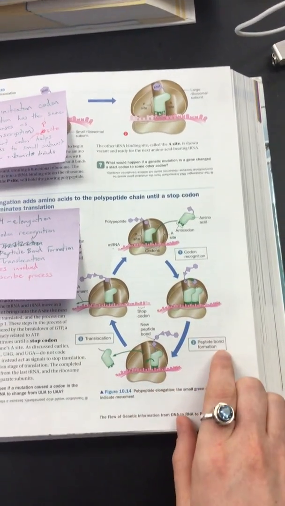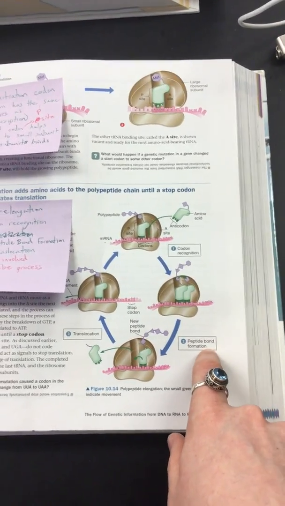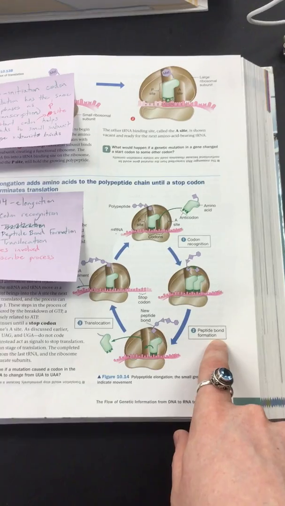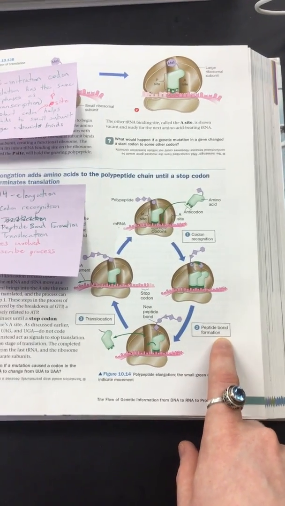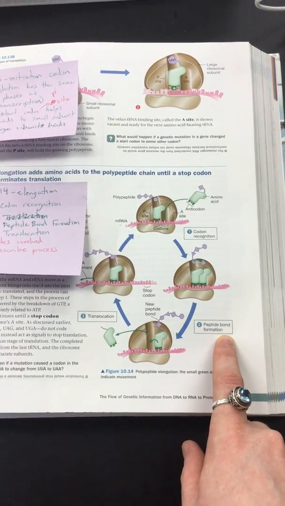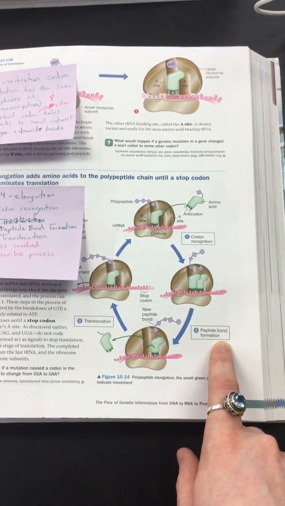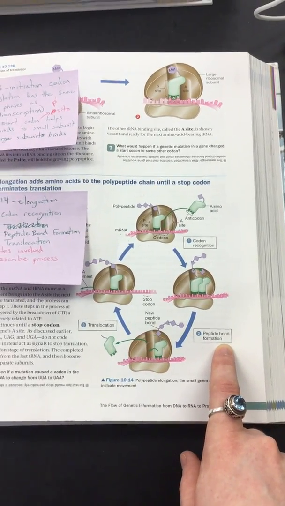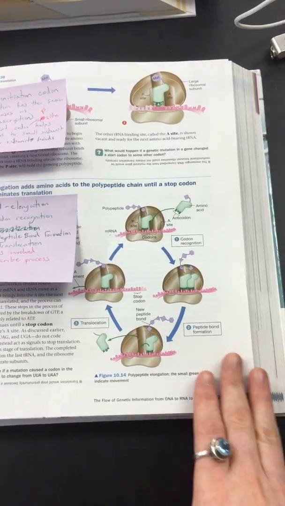The second part is peptide bond formation. So let's see if you remember from macromolecules. What are peptide bonds formed between? So let me ask a different question.